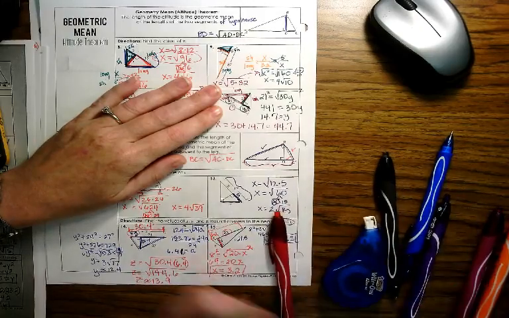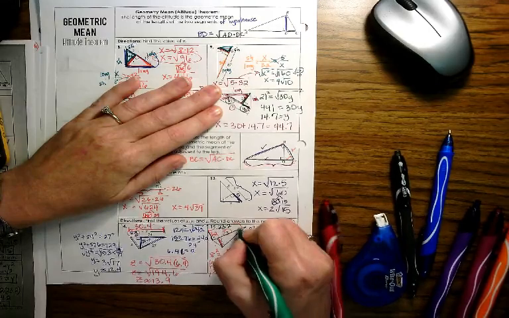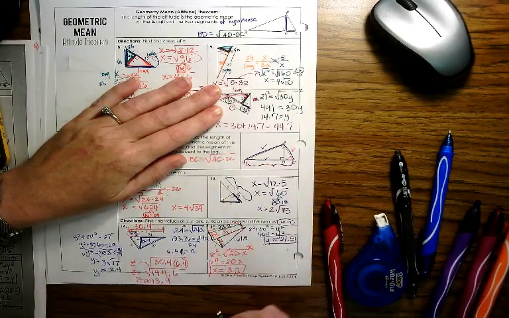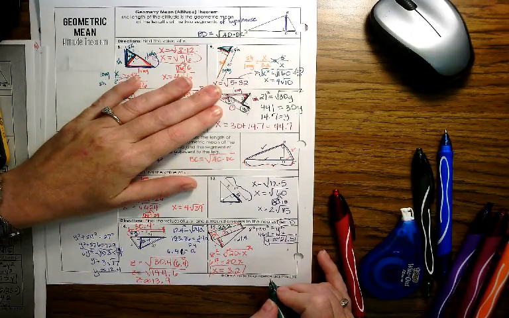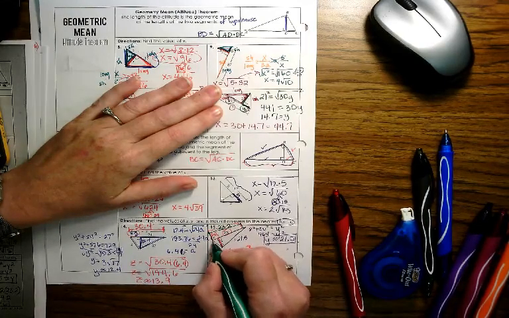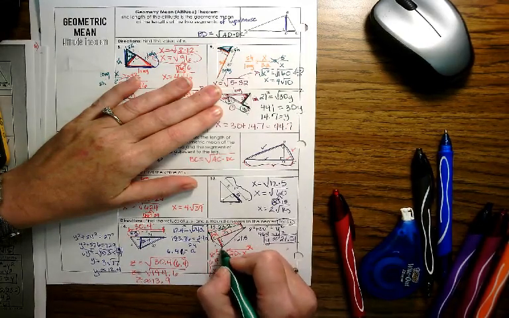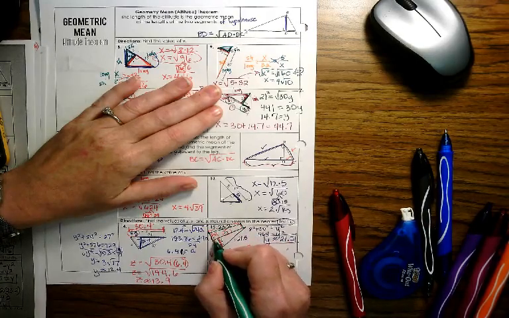Now I can use one of my rules or Pythagorean theorem. So I could either use my short leg is the geometric mean of the hypotenuse and the chunk, or I could use the Pythagorean theorem with the 21.5 and the 23.2. I'm going to use Pythagorean theorem.